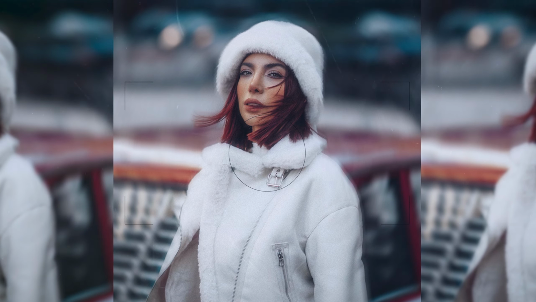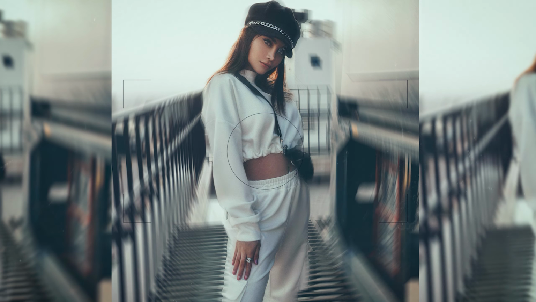In this tutorial, I will show you how to make a nice motion blur in Photoshop. So if that sounds interesting, stick around.